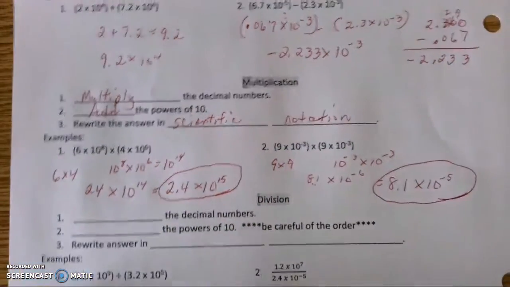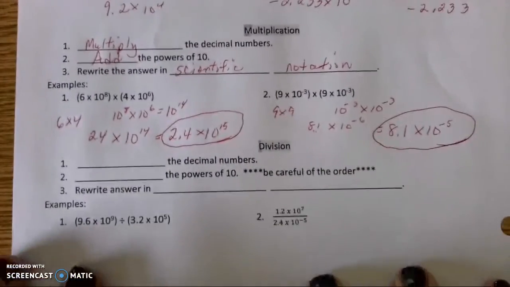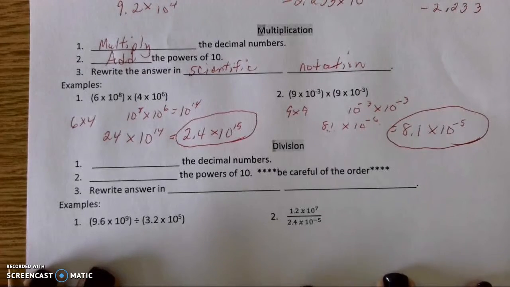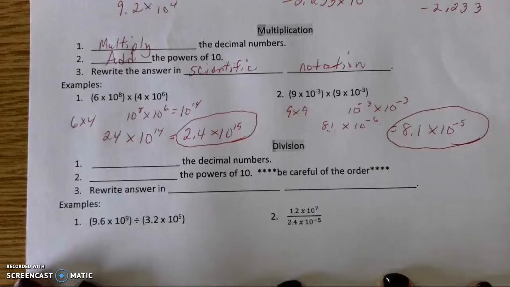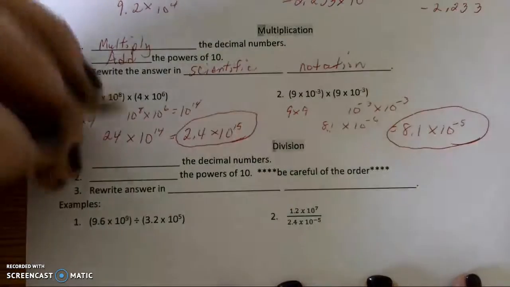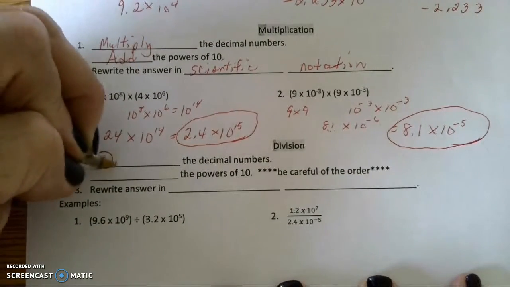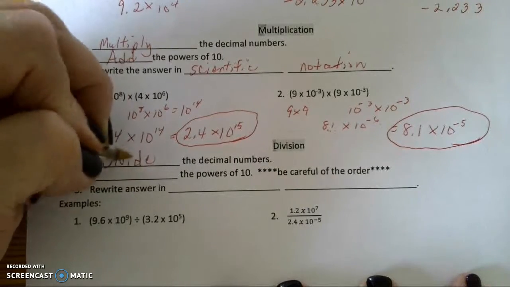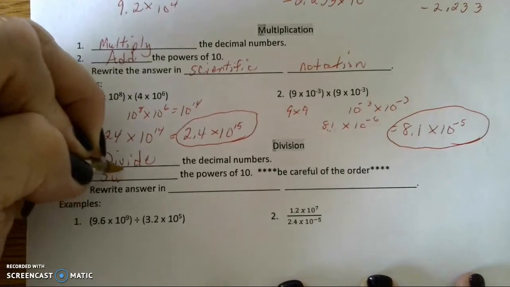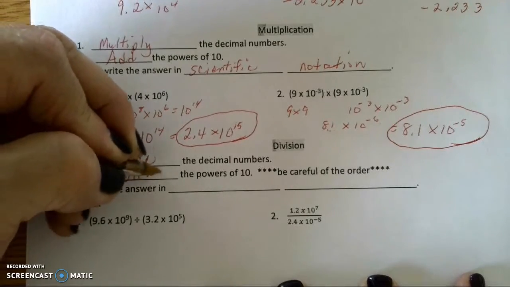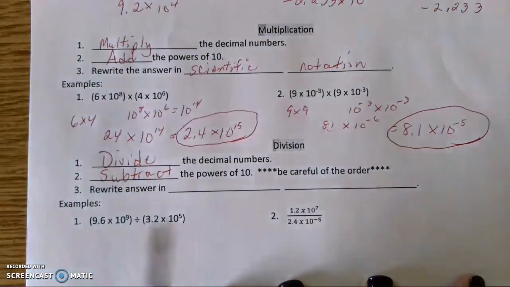So what you need to do when you are working with multiplication and division is you just have to make sure that you end up with one number in front of the decimal point. Okay, for division, again, similar to multiplication, first thing we're going to do is divide the decimal numbers, and then we are going to subtract the powers of 10.